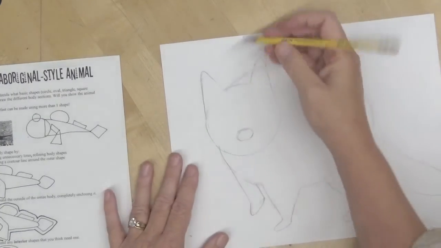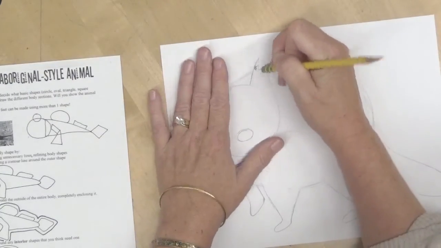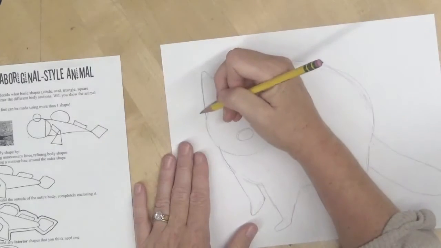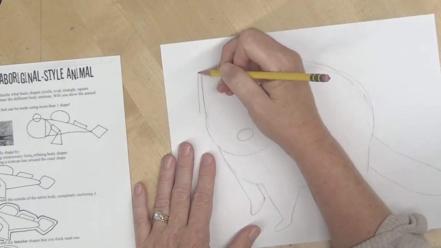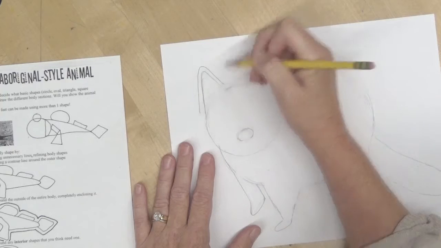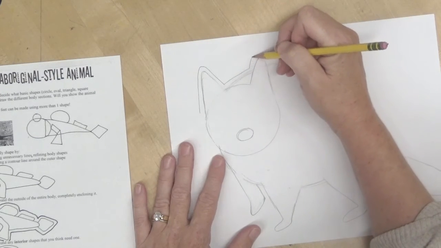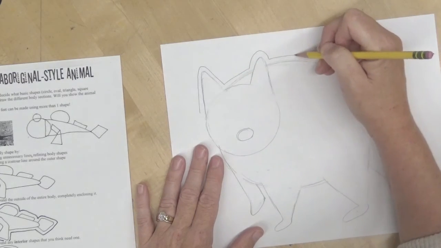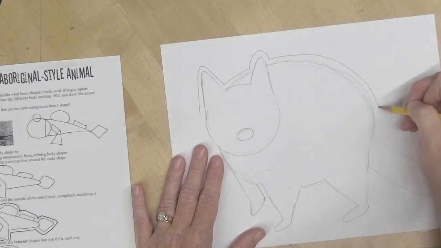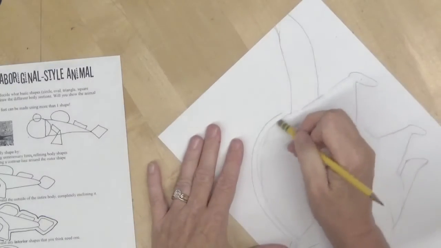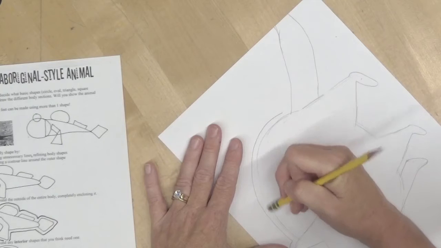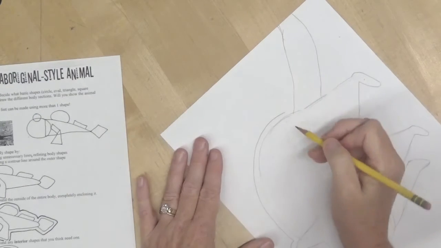Okay, so now I'm going to draw that second outline. And what you want to do is have an even amount of space between the animal's body and that second outline. And you want to keep that consistent as you go around the whole body. Now there's a lot of lines here, so I should probably clean this up so I just have one line.